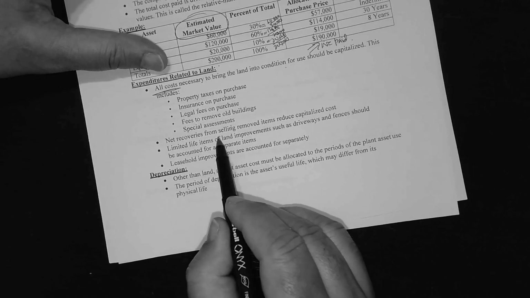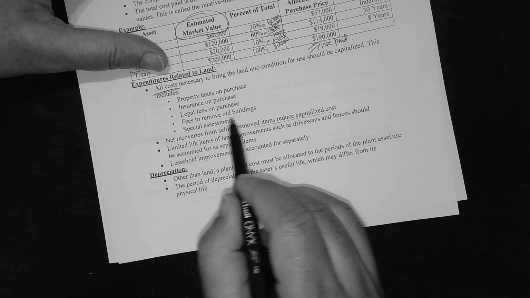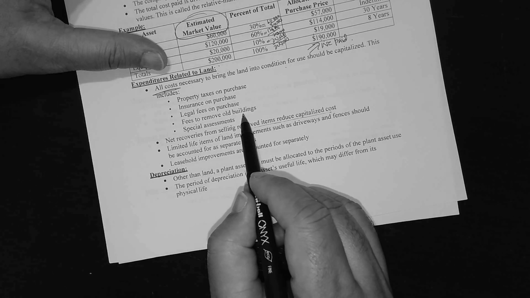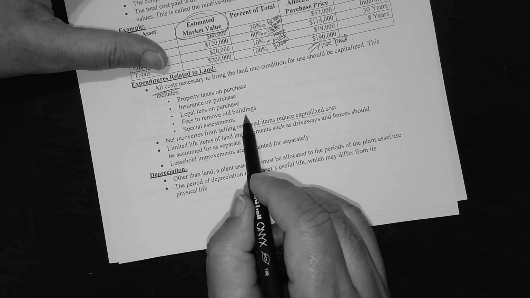Net recoveries from selling removed items reduce the capitalized cost. So for example, you're removing this building, and by selling the debris of this building you got $10,000. So you have to subtract that $10,000 from the total.